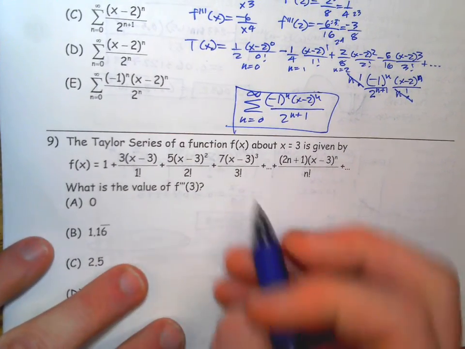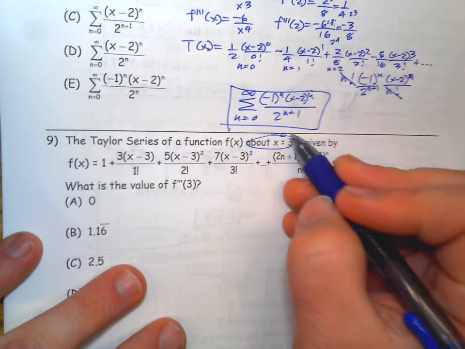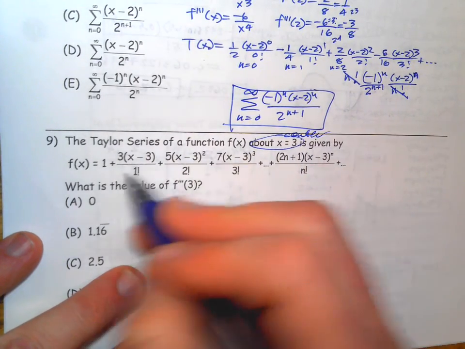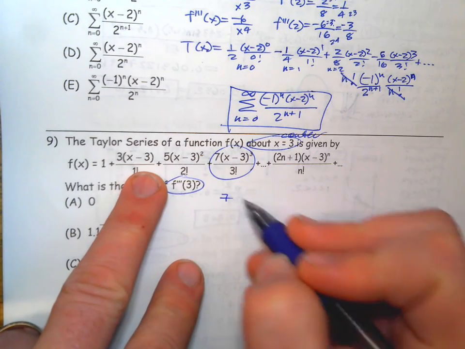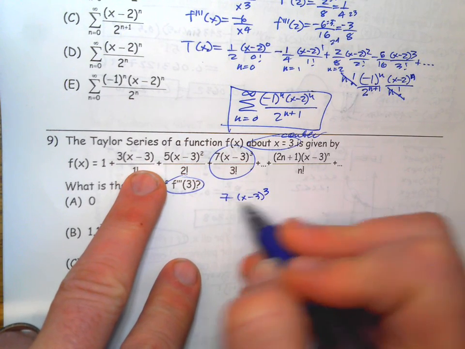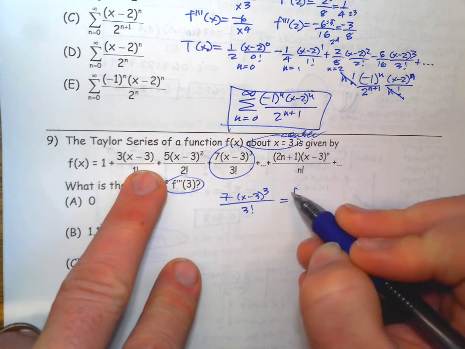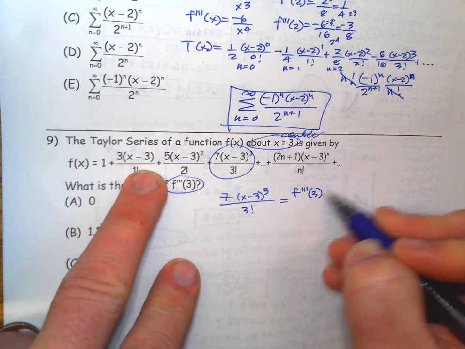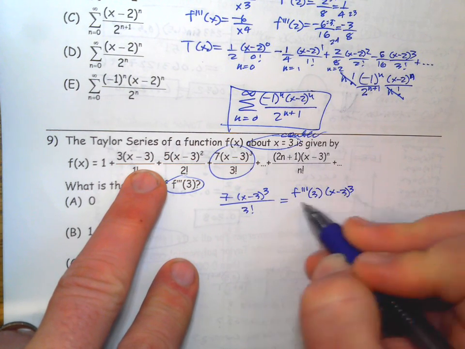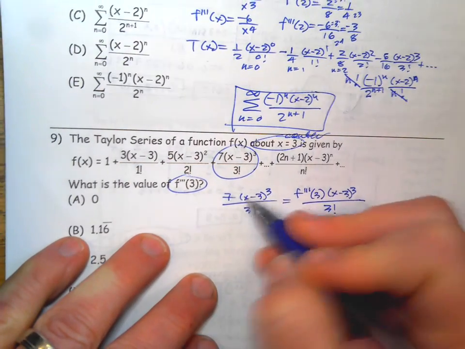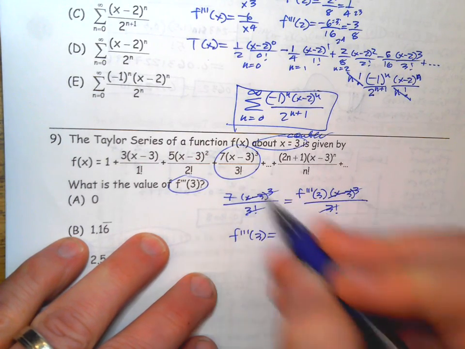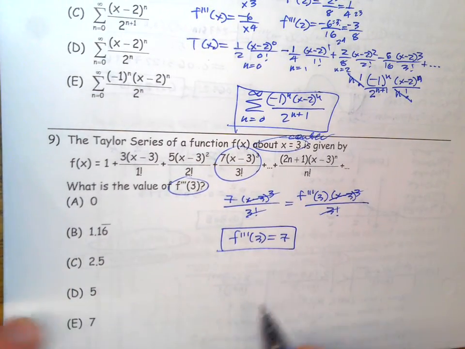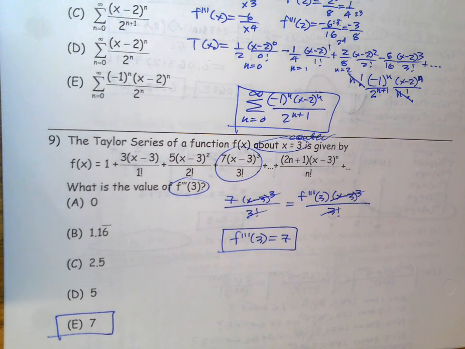Okay, number 9, the Taylor series about, that's the center. When they say about something, that's the center. It is given by this. What is the value of the third derivative? We immediately go there because we know that 7 times x minus 3 to the third power over 3 factorial would be the third derivative at 3 times x minus 3 to the third power over 3 factorial. A lot of times the derivative might involve a factorial, but this one had the factorial already, so I think it's just going to be 7. That's it. Just a little more extra good practice for your test.